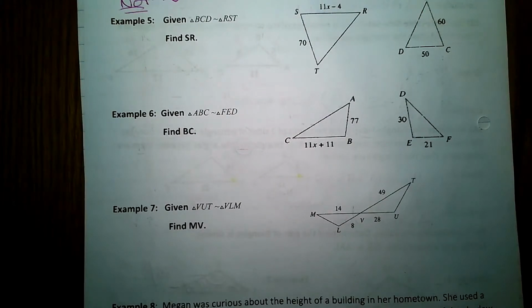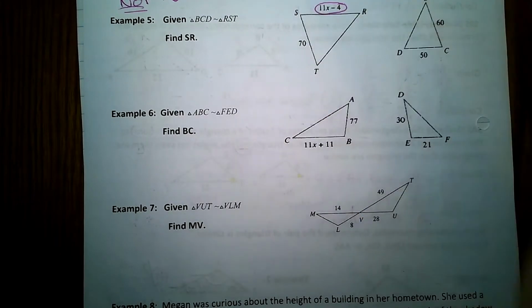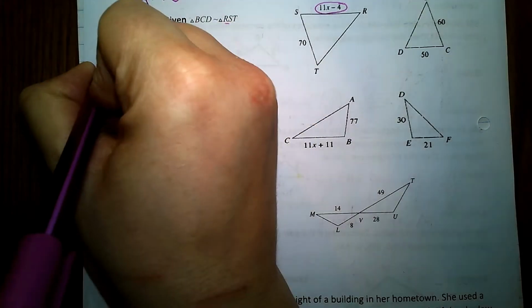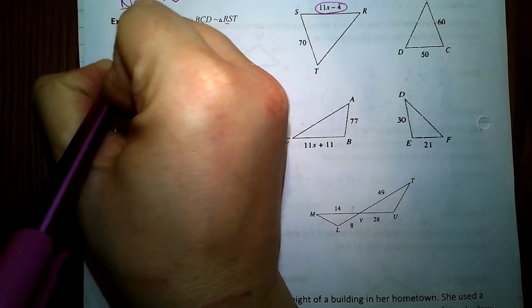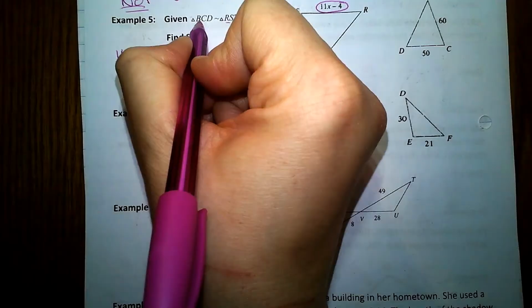Let me start with number 5. Here I'm given triangle BCD is similar to triangle RST. So I'm looking right here at where x is. Okay, x is in SR, 11x minus 4. SR can be compared to CB.